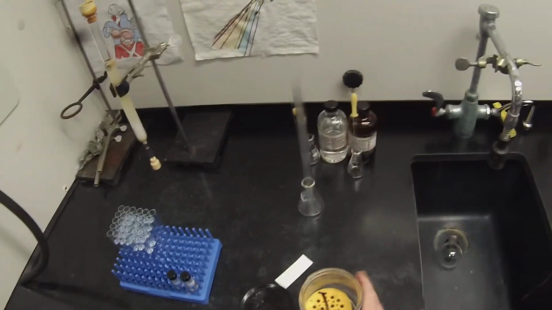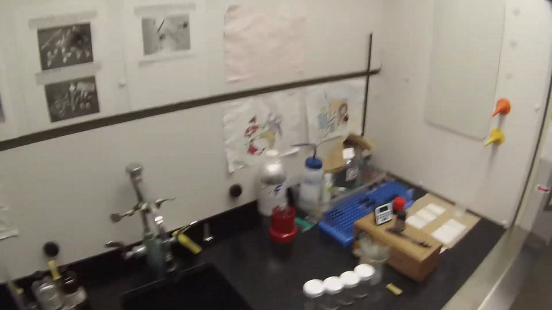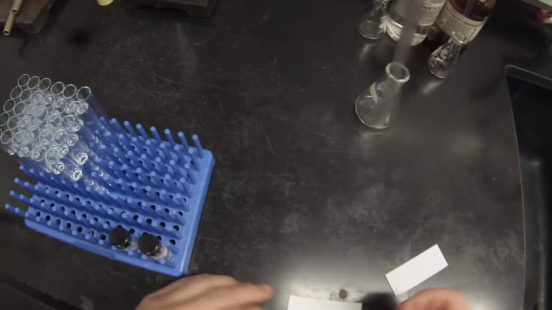And if we're lucky, that's all the plates we'll need. Since we need more, we're going to have to go to the stockroom and get them. If we're efficient, we won't need any more than this.